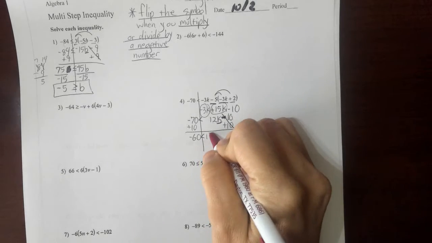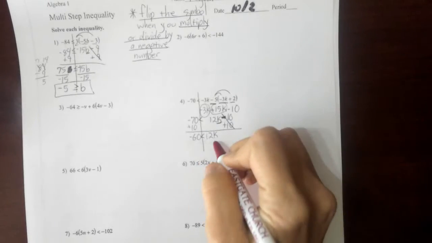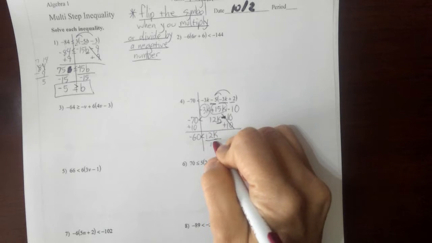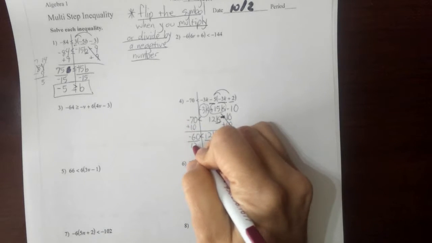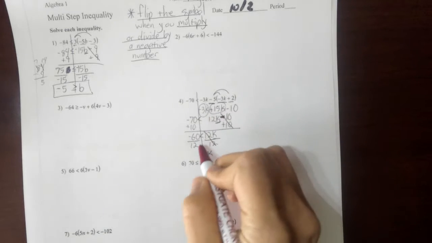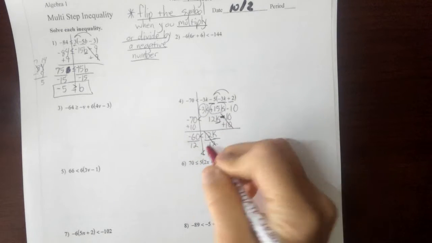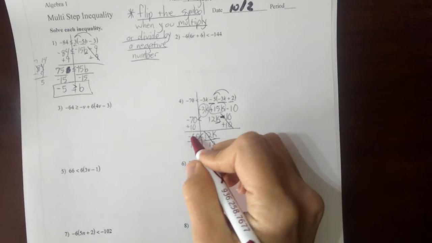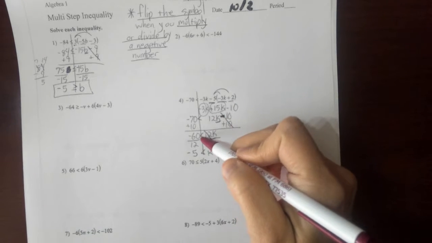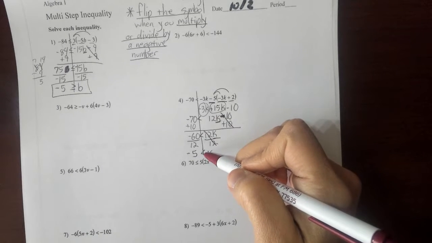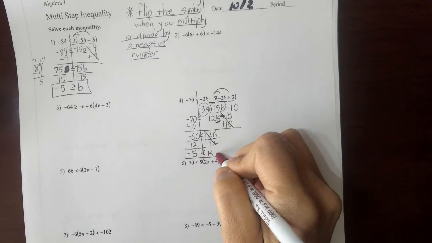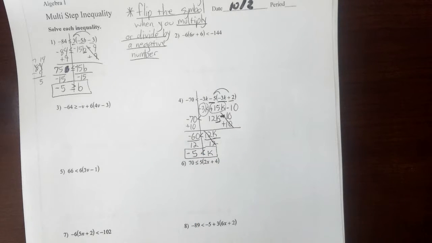We got 12k here. To get k by itself, lastly, they're getting multiplied. The opposite is to divide. So we're going to divide both sides by 12 using our inverse operations. K is going to still be greater than negative 6 divided by 12, which will be negative 5. I kept the symbol the same because the number that we were dividing by was positive. So the symbol stayed the same.